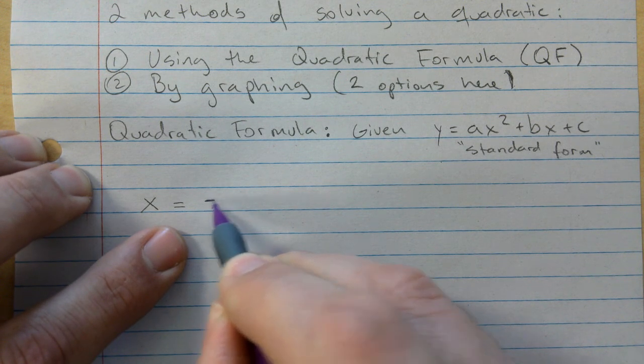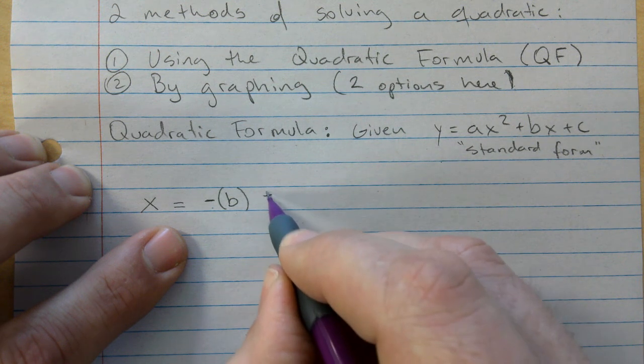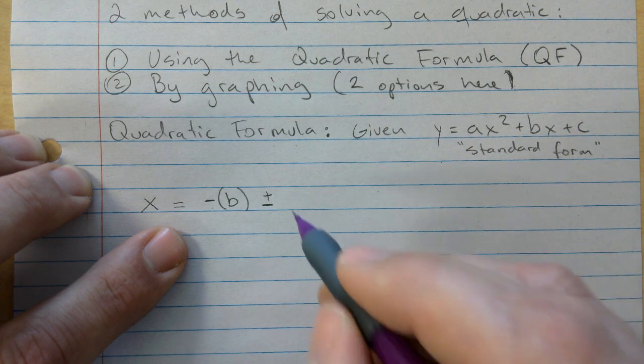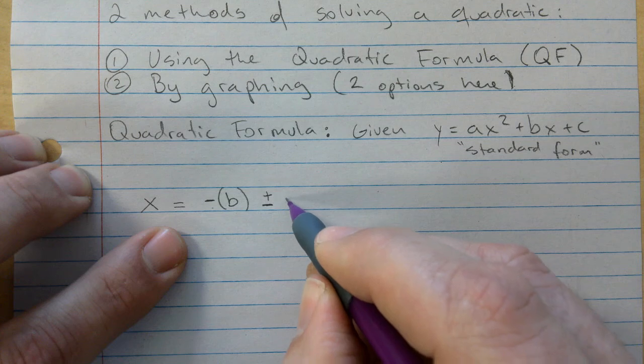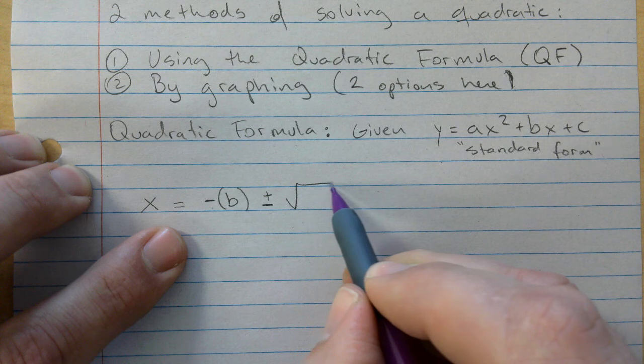I will put brackets around every single letter that is here, because if not, I notice a lot of students make mistakes. Yes, there is a plus and minus there. For now, just trust me.